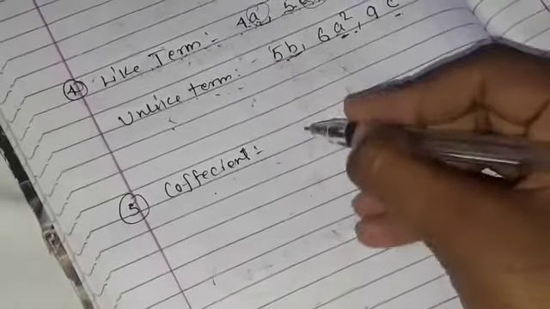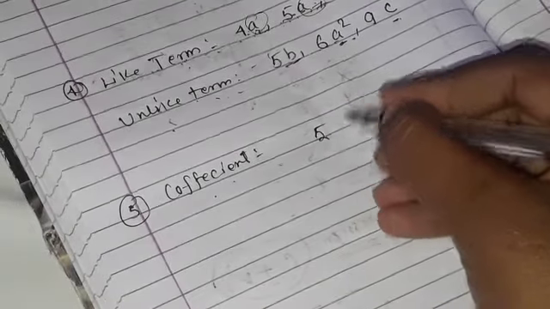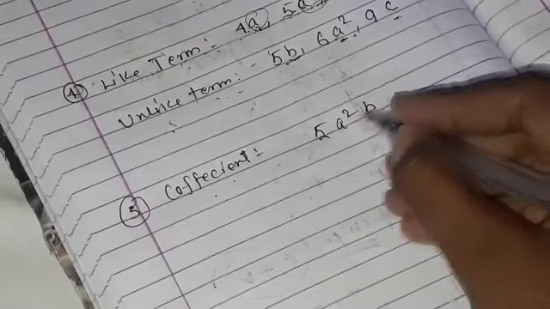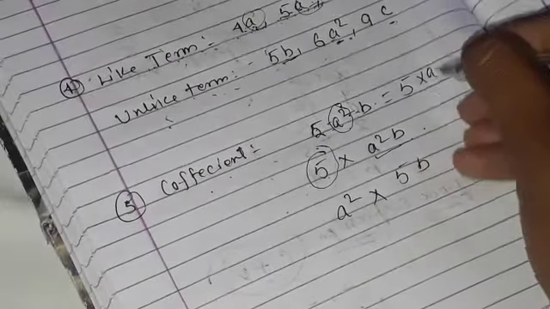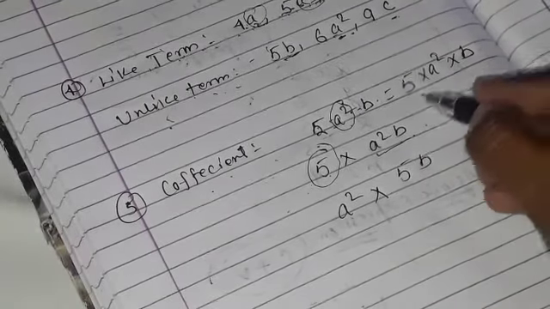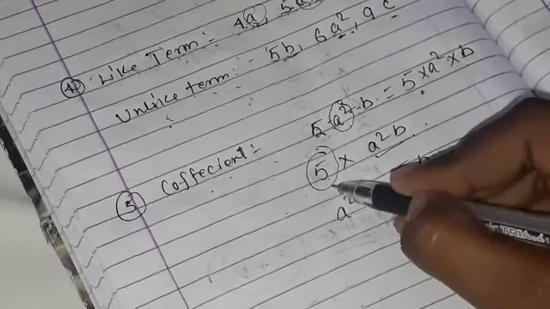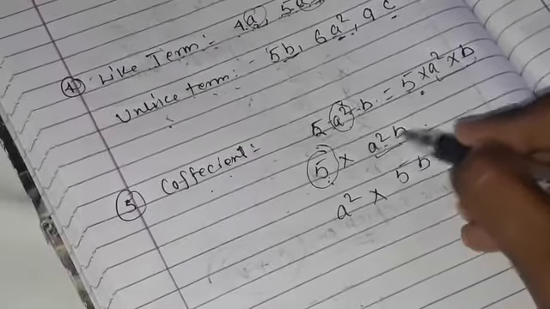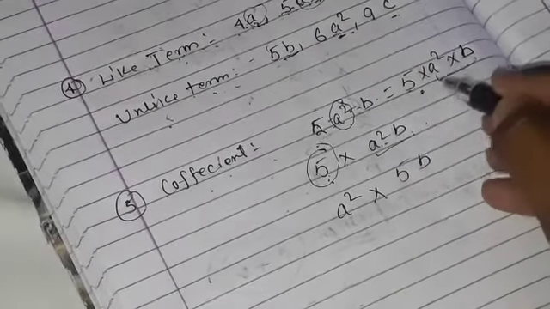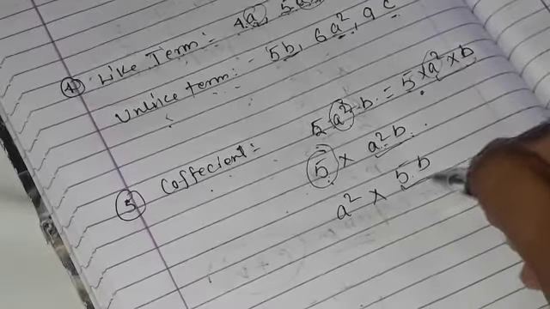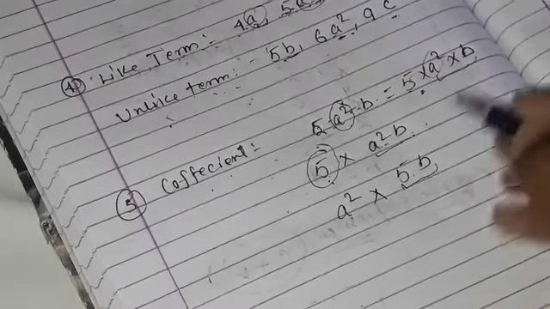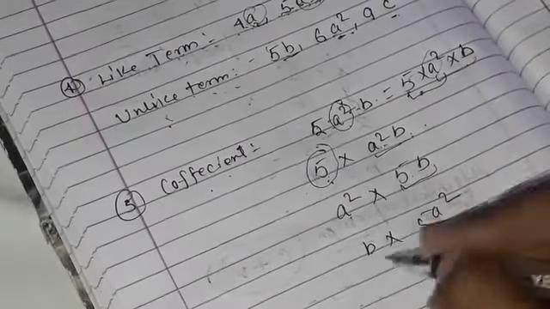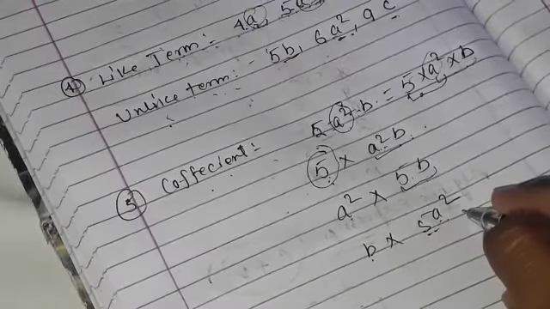Now coefficient. For this, class, suppose I am talking about 5a square b. So it's very important. If I factorize this, 5a square b means 5 into a square into b. Understand? So if I remove 5 from here, then a square b is the remaining part. So 5 is a coefficient of a square b. If I remove a square, then 5b is remaining. So a square is a coefficient of 5b. If I remove b, then the remaining part is 5a square. So b is a coefficient of 5a square.